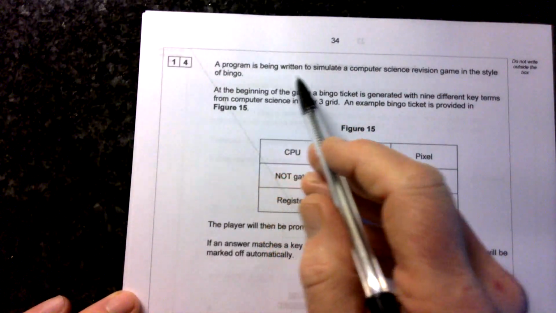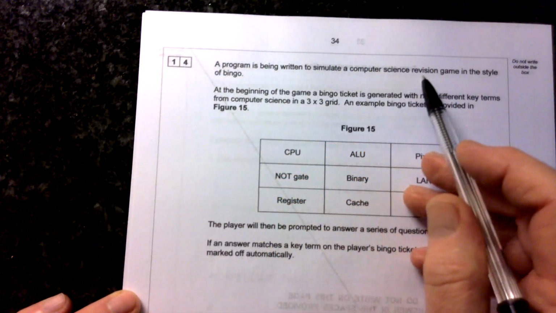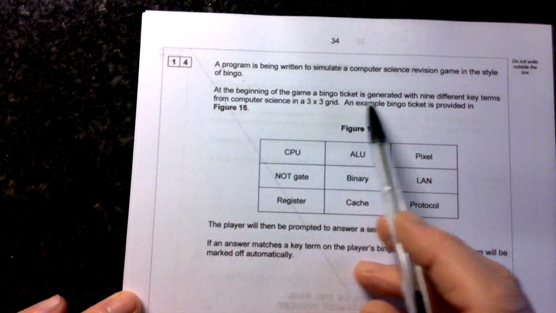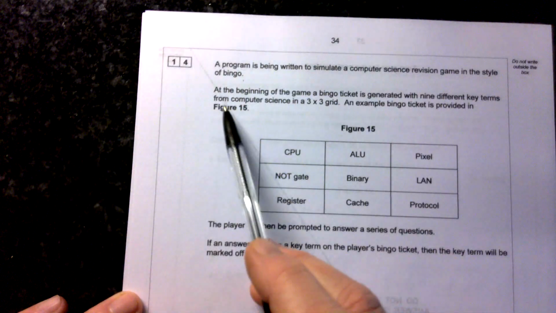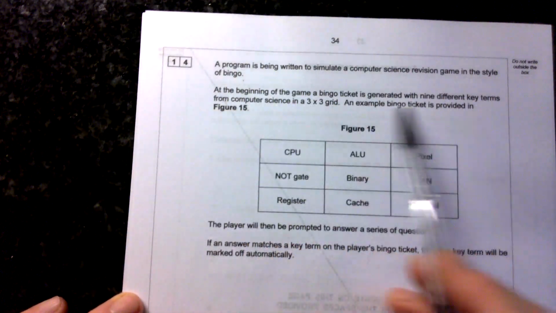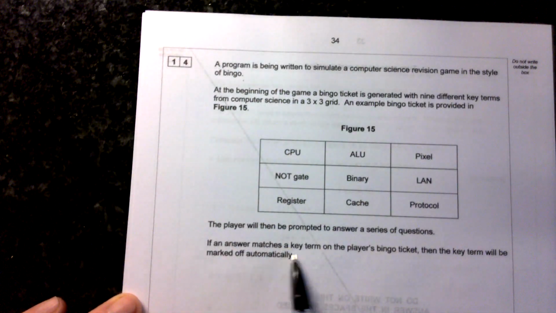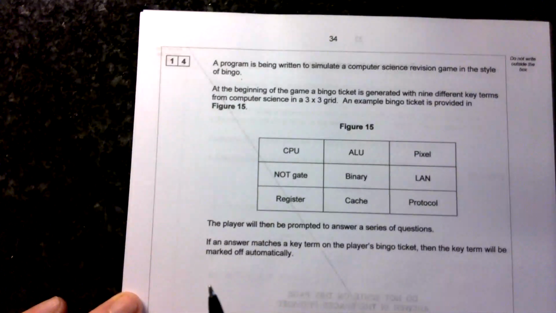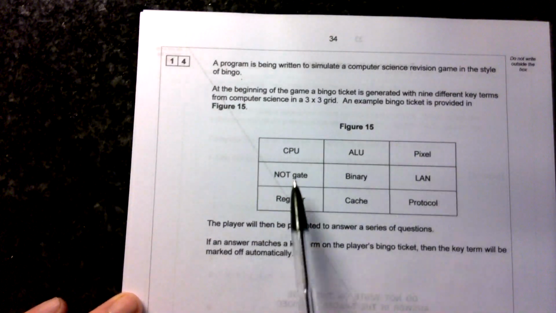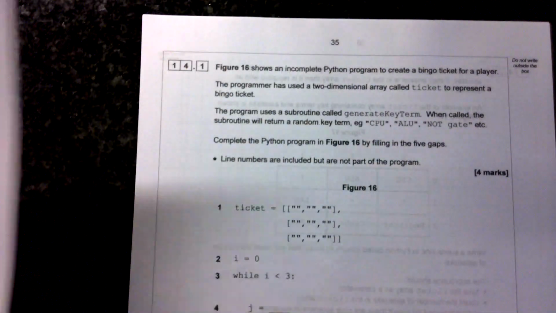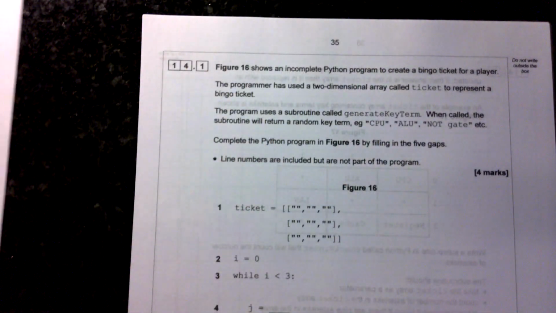Number 14, a program is being written to simulate a computer science revision game in the style of bingo. At the beginning of the game, a bingo ticket is generated with 9 different key terms from computer science in a 3x3 grid. Player will be prompted to answer a series of questions. The machine matches a key term. Player's bingo ticket, the key term is ticked off. Okay, so far so good. So basically, if you get the answer and it's in here, your item is ticked off until you've filled up your bingo card. Right, so far so good.